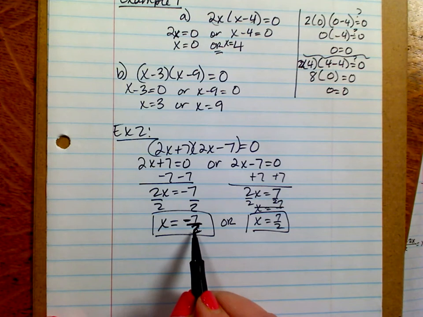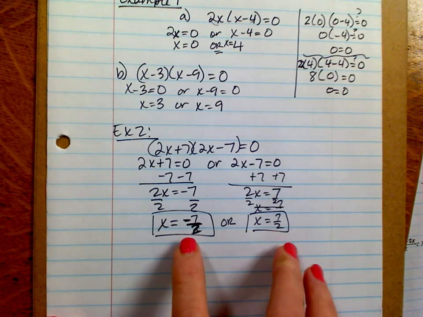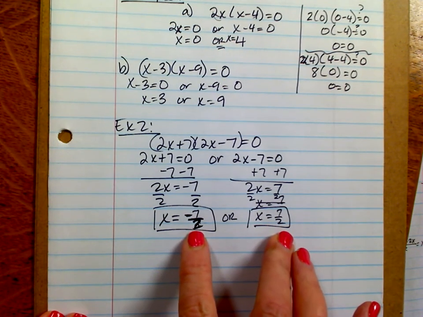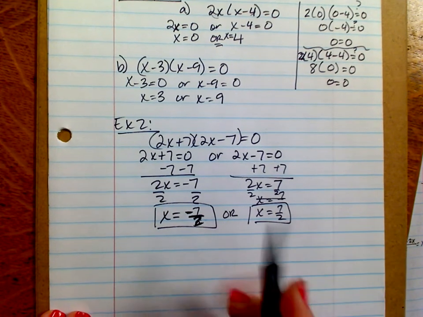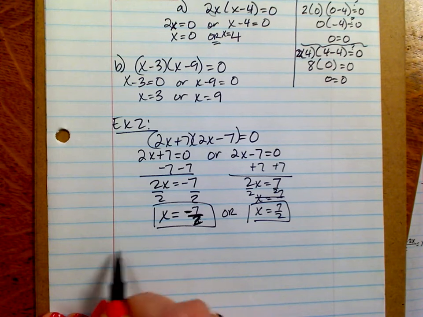Okay? Now you can change that to a negative 3.5 and a positive 3.5. Your answers are fine as an improper fraction. When we start graphing these, it'll make more sense to have a negative 3.5 and a positive 3.5. But we'll talk about that. Okay, let's look at B.